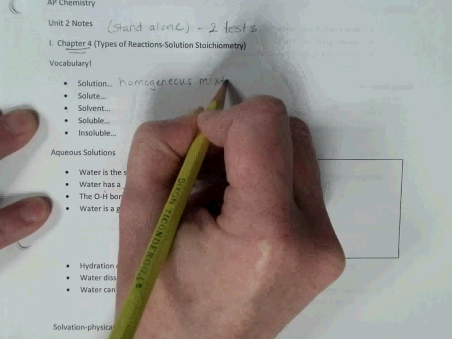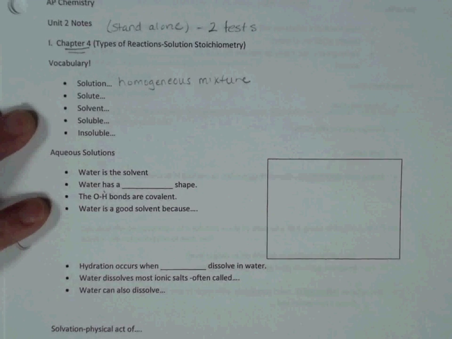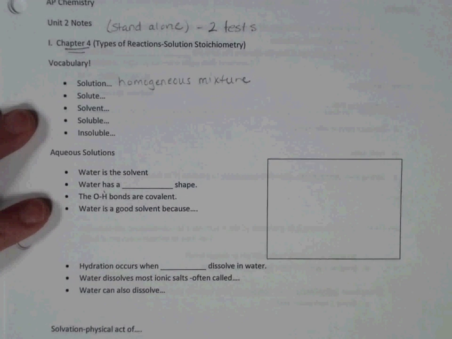Now, on the last test, when you see an acid of any kind, if it's part of a reaction, acids are aqueous, which they all are, so it is a solution. It is a homogeneous mixture, okay? Always. And a lot of us missed that on the last test.